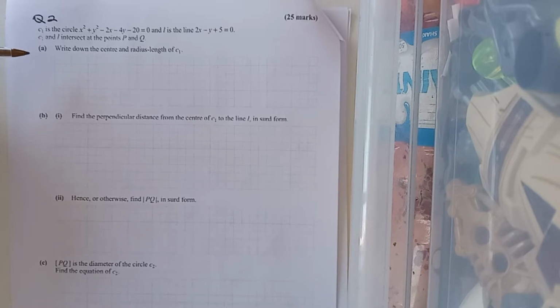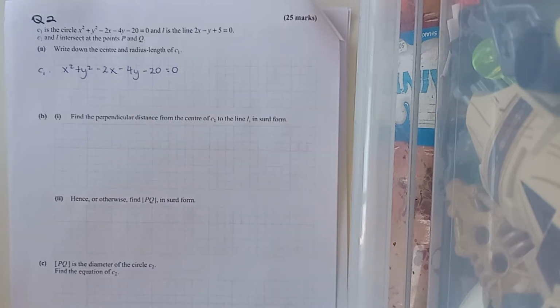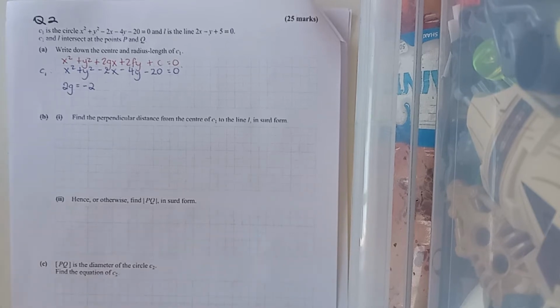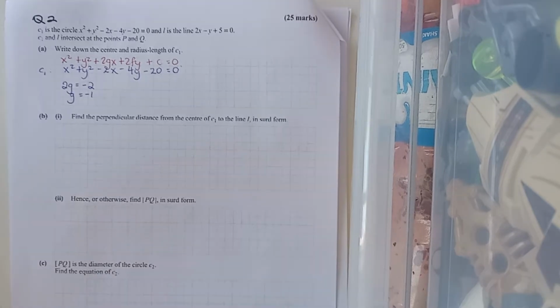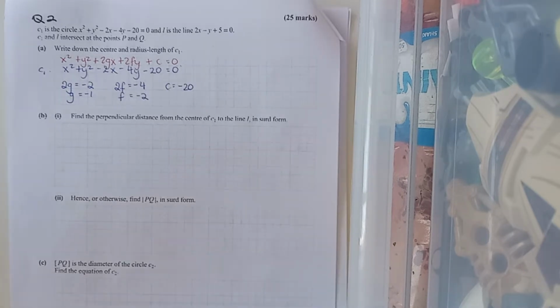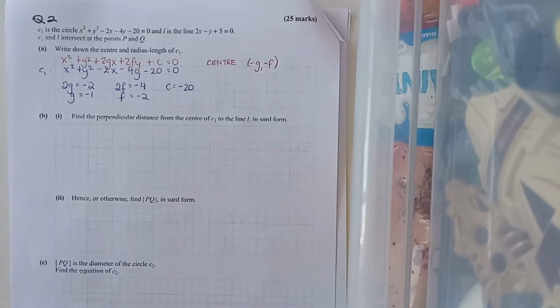I like when I'm doing circle questions in this format to actually write the formula above it from the log tables. It just makes it a bit easier to get at the g and the f. So I'm going to say, right, 2g equals minus 2, which means g is minus 1. 2f is minus 4, which means f is minus 2, and c is minus 20. And the reason that I've made a note of these is because I can use them to find the centre, which is (minus g, minus f), so just change the signs of these two.